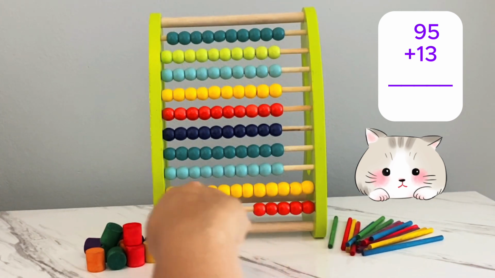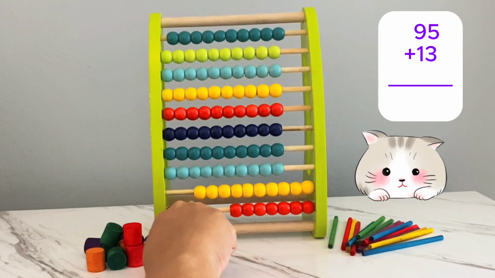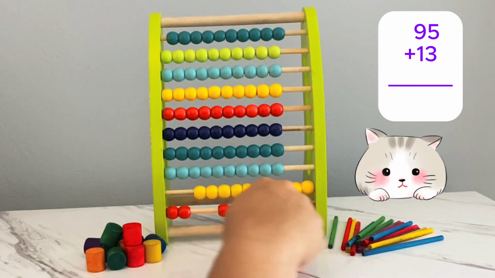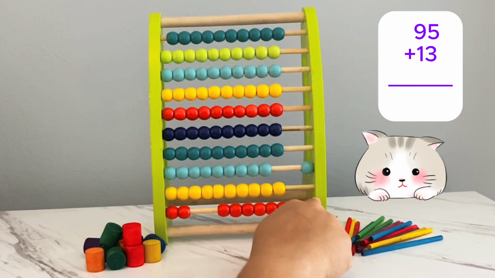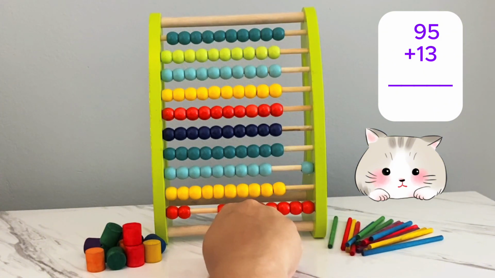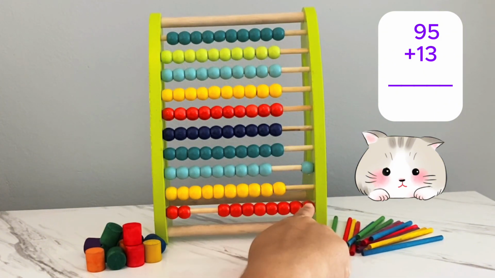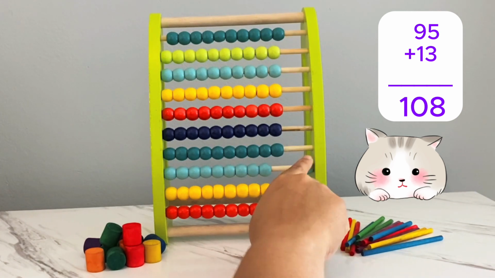We're going to add 13. So we have 1 ten and 3 ones in 13. And here we're going to switch this. And so we have 100 and 1, 2, 3, 4, 5, 6, 7, 8. So our first problem is 108, 95 plus 13.